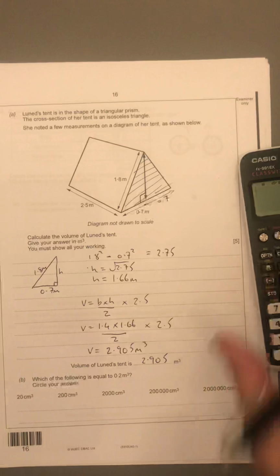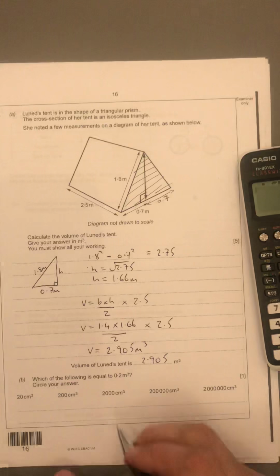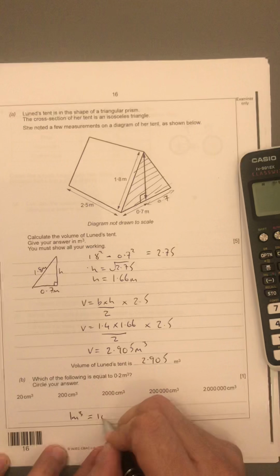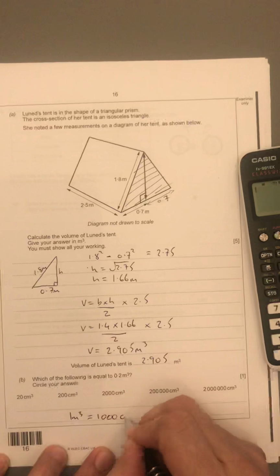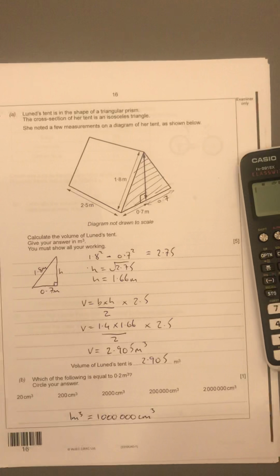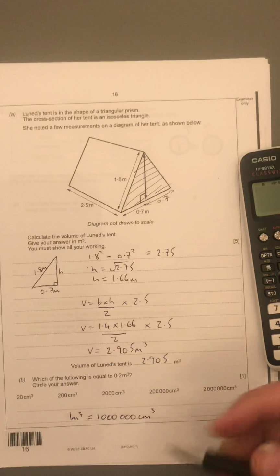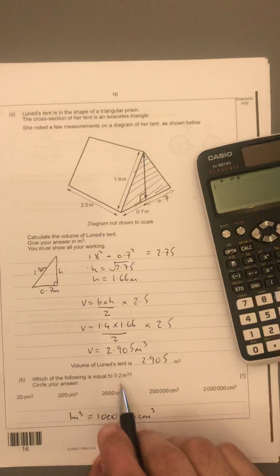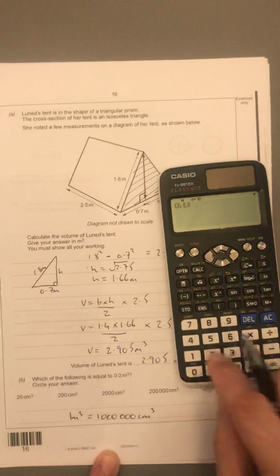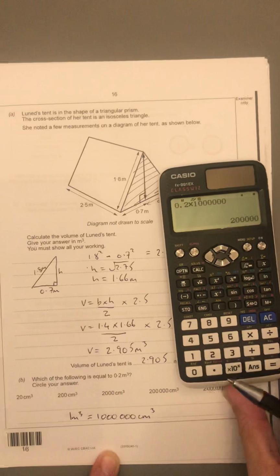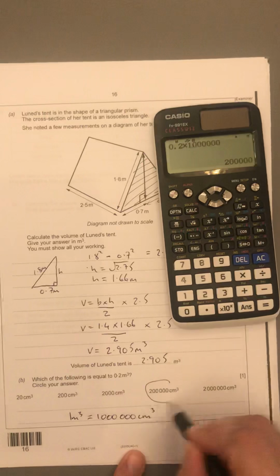Okay, which of the following is equal to 0.2 meters cubed? You need to know that 1 meter cubed is 1,000,000 centimeters cubed. 1 meter is 100 centimeters, but 1 meter cubed is 100 centimeters cubed. So 100 cubed is 1,000,000 centimeters cubed. So what we need to do is times 0.2 by 1,000,000, which gives me an answer of 200,000, which is this one.